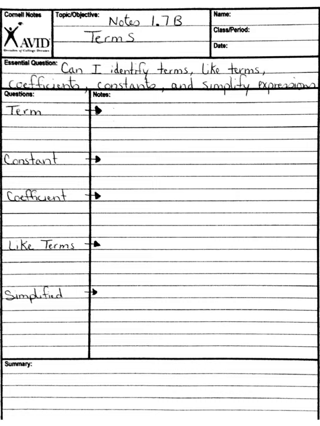So for here on notes 1-7B, this is like the second part, we're looking at a lot of vocab again. So let's just jump right into being able to identify what a term is. We also want to be able to identify like terms, coefficients, constants, and we got to be able to simplify. So a lot of vocab here.